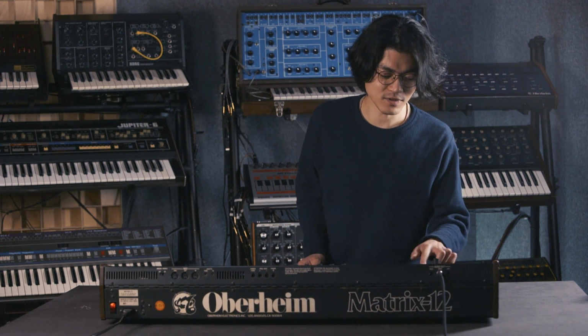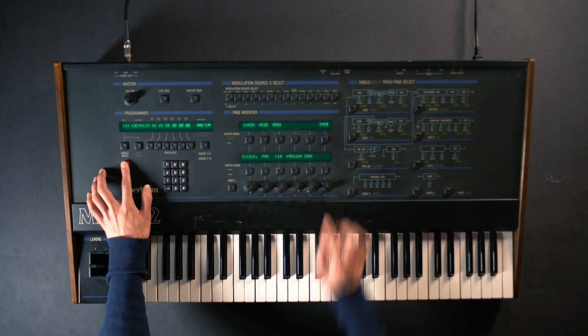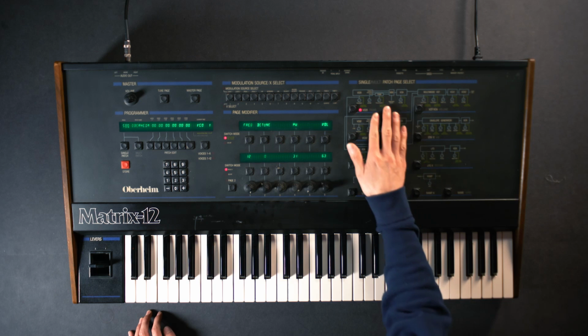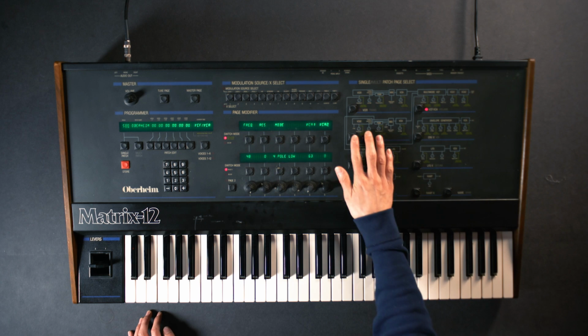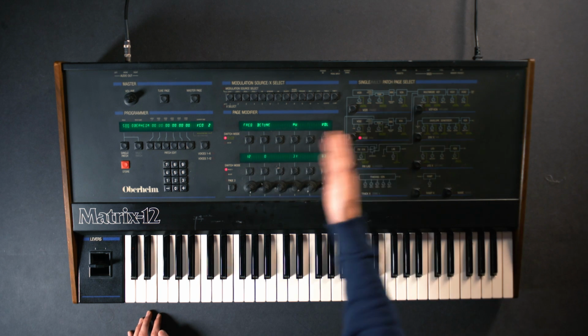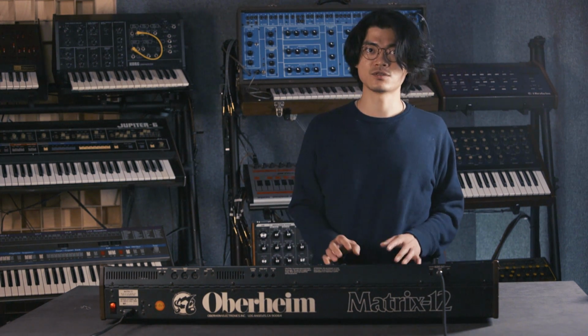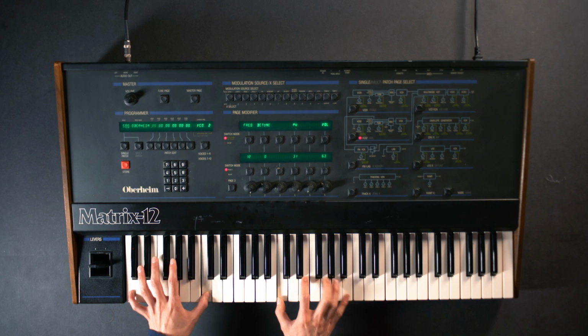Now, to set up our neutral patch, we will use the initialize function. Hold down store and press clear. And to edit any of the parameters in the basic signal chain, we simply choose one of the 3 blocks and the parameters will be clearly displayed on the screen. Now, this initialized patch is actually a 2 VCO patch with some filtering.